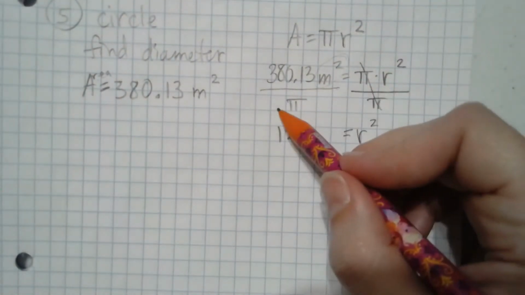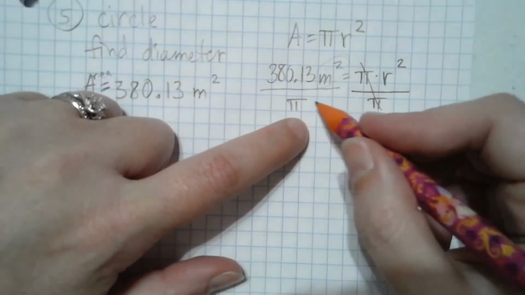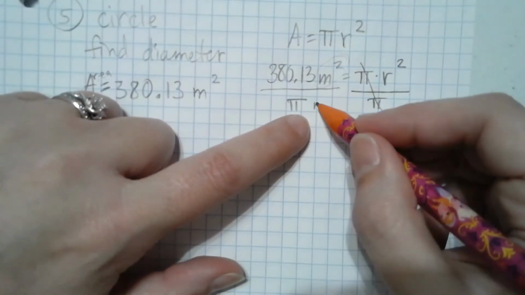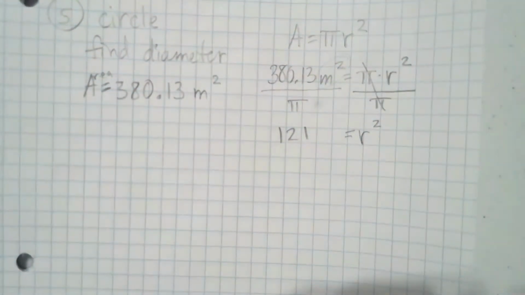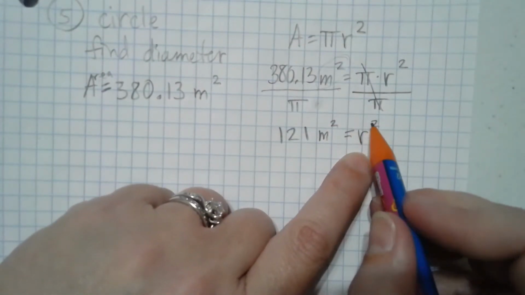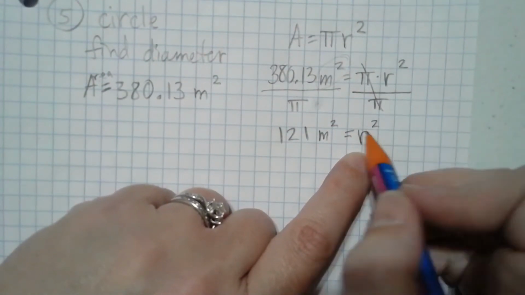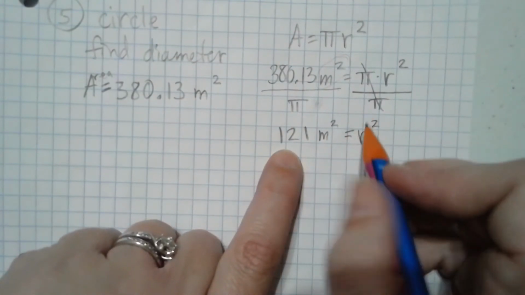Meters squared. Okay, so how do I get rid of squaring a number? The opposite of squaring means what number times itself makes 121. So that's going to be 11, right?